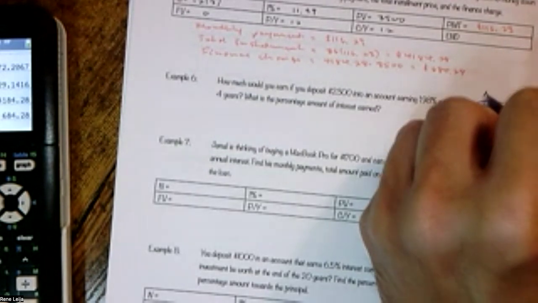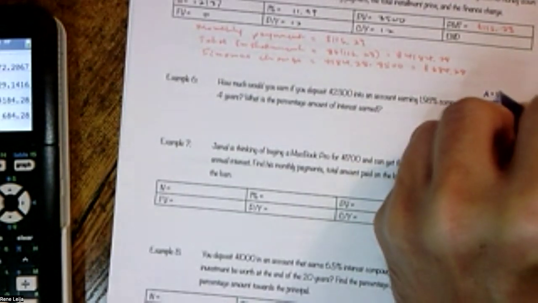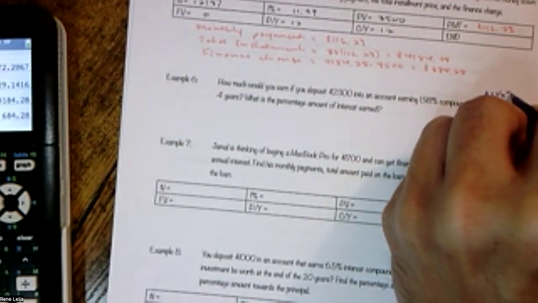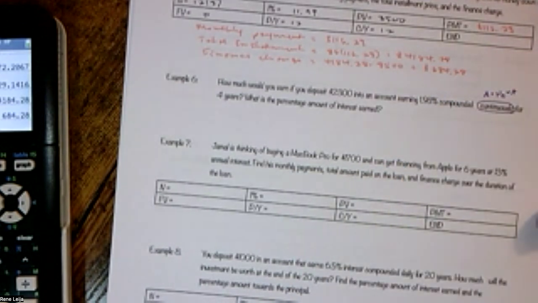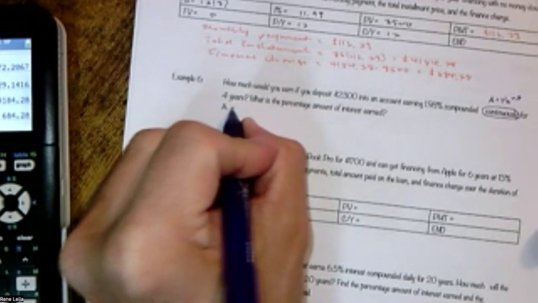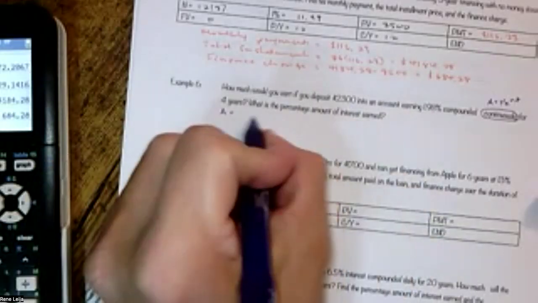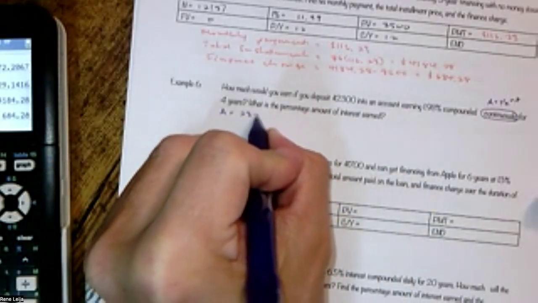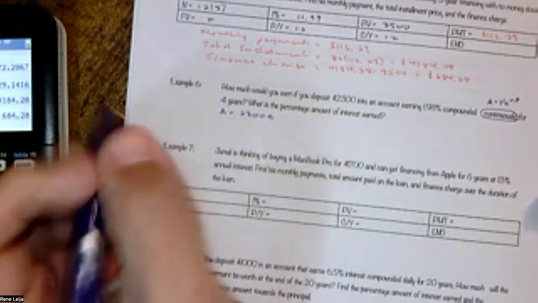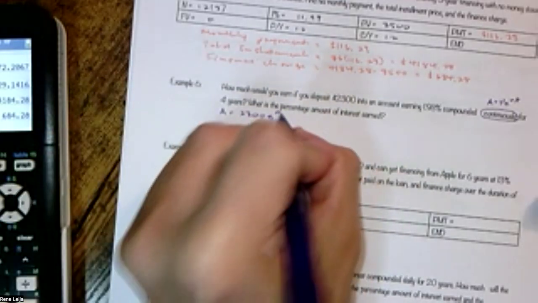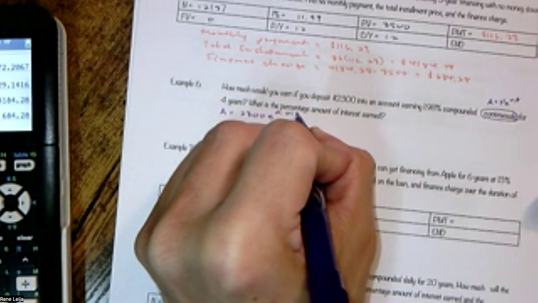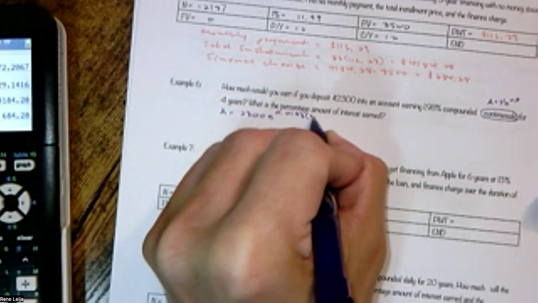So that means I am using that formula. Okay. So this is not a TVM solver question. So our P is going to be 2,300 times E raised to the 0.0198 times 4 power.